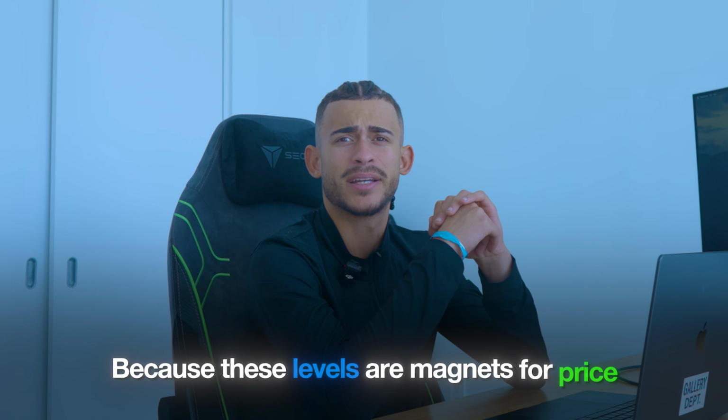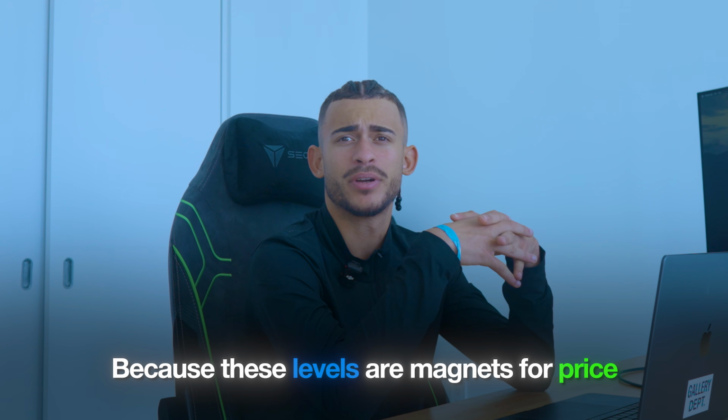Now, why does this work so well? Because these levels are magnets for price. When price comes down to a previous session low, all of the traders who went long at that low during the previous session are now watching. If price breaks below that low, they are trapped. So they're literally defending that level. And the banks know this. They push price to these levels to see if there's enough liquidity to break through. And if there isn't, price bounces or it rejects hard.